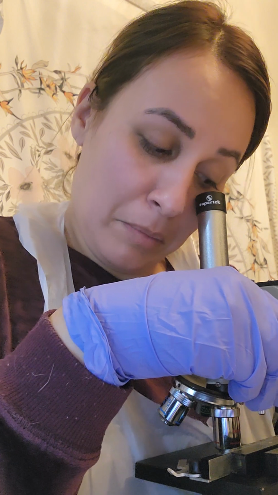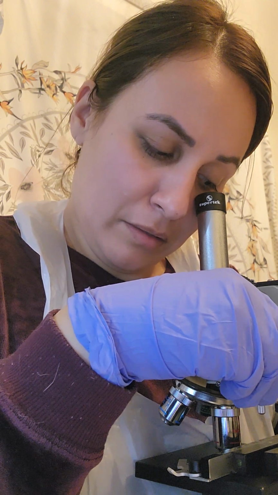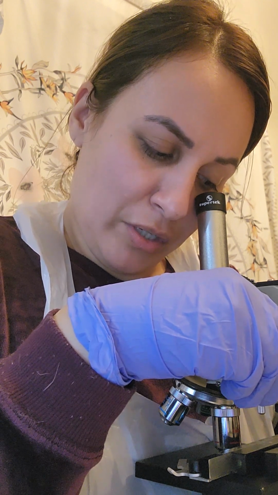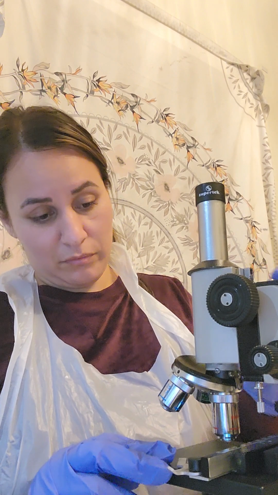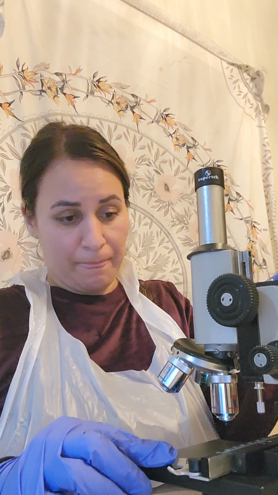It's just like basic green little splotches. So I would say again the medium is the better viewing of all of them. So I'm going to go ahead and do the oil immersion on this one. Hopefully I'll get something going.